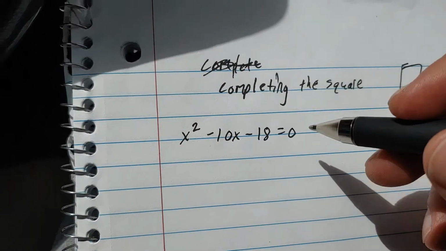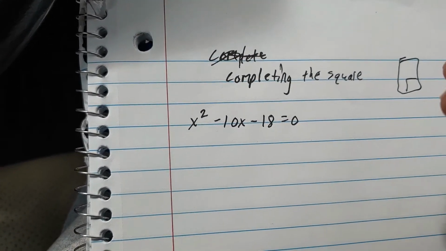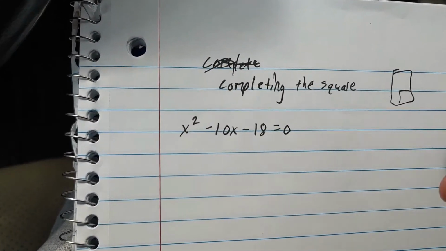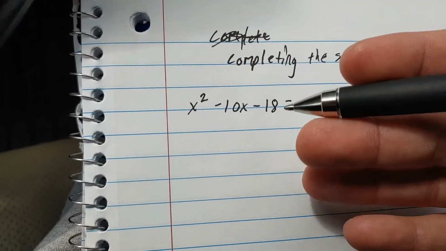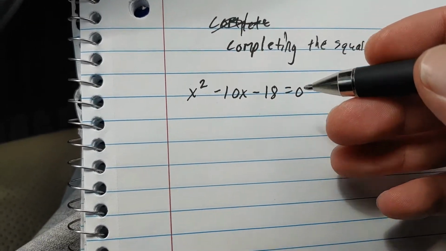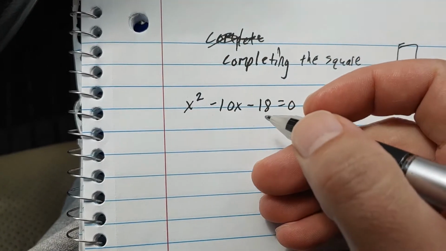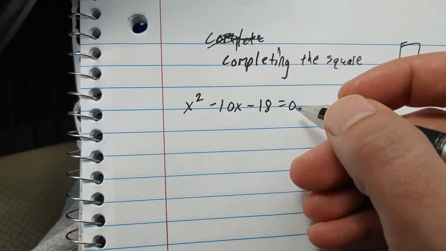Zero used to not be a number, and it was a very big controversy that 0 was a number. It was actually invented. I mean, what's nothing? There's something right here, negative 18. There's something, and then there's nothing.